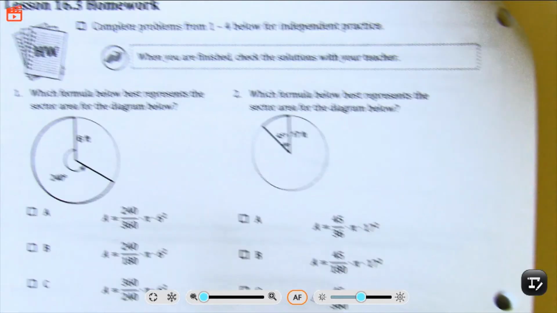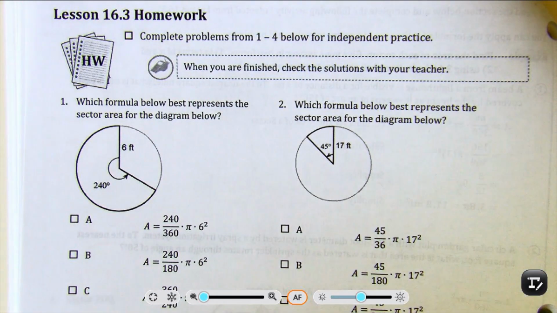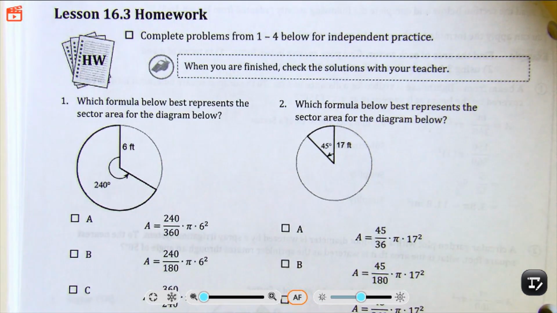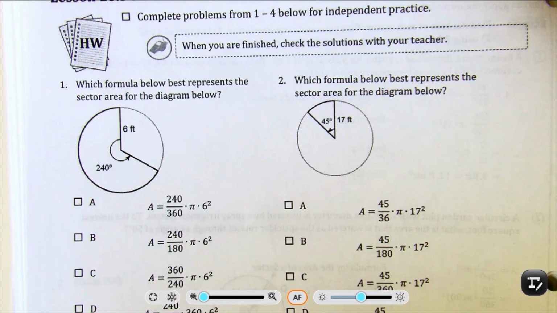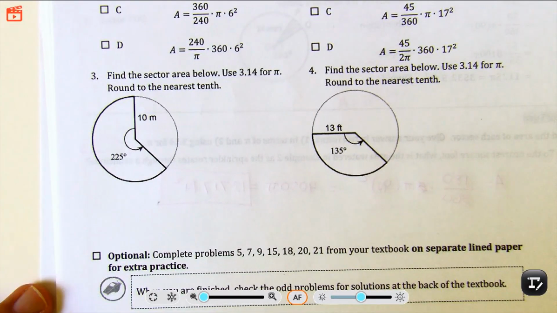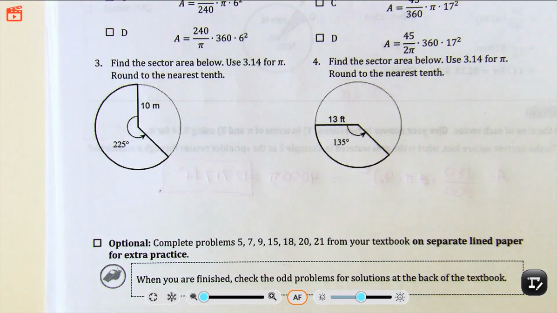So that completes lesson 16.3. Now you have the lesson 16.3 homework, where you first will need to match the right equation with the given figure, and then you will need to find the sector area on your own using the formula. And then after you finish that, then go to the 16.3 lesson checkpoint, and that completes all lessons for this credit.